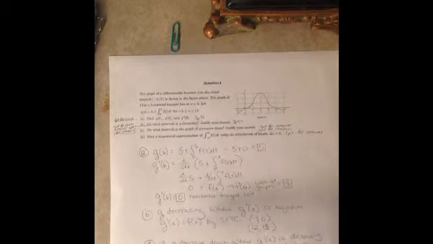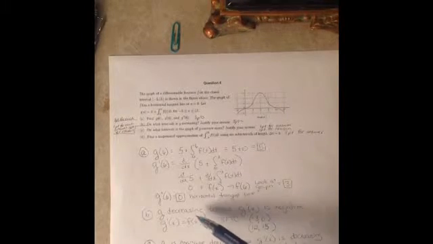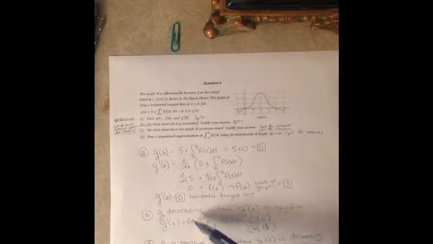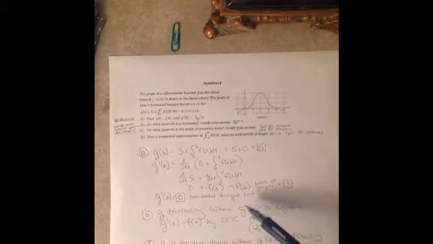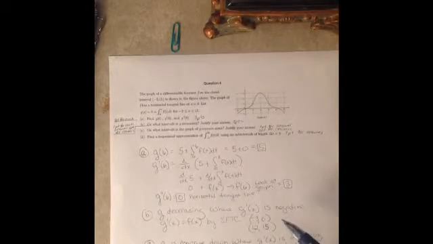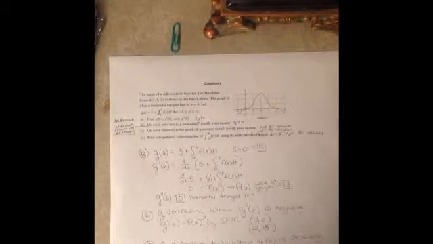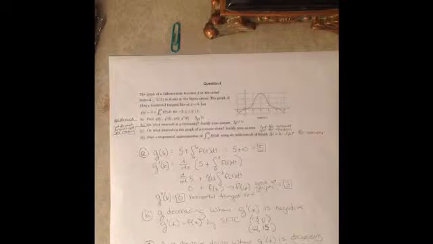Part B asks on what intervals is g decreasing, justify your answer.